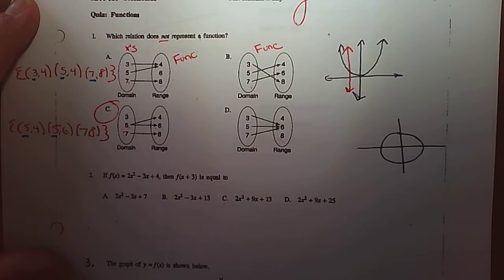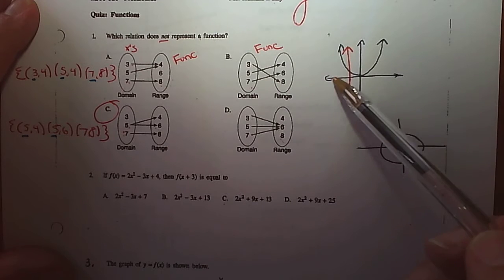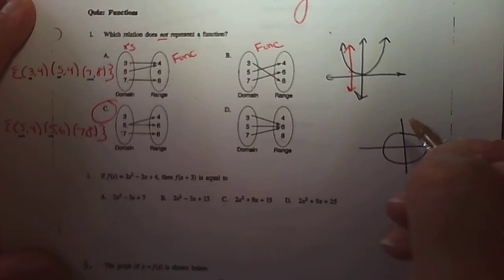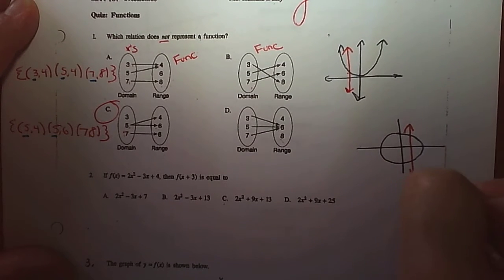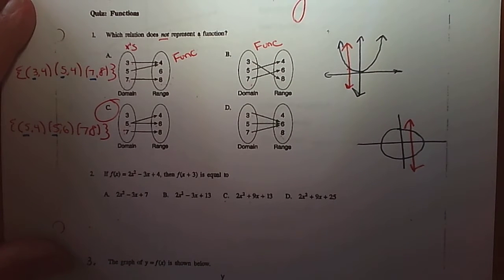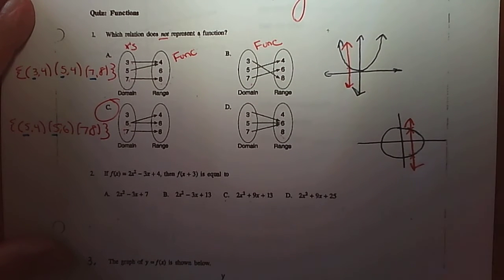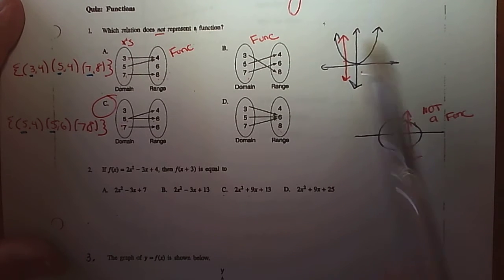If I draw a vertical line there, it hits the parabola once. If I draw a vertical line here, how many times does that red line hit the circle? Twice. That means x's repeat. So this is not a function. This is. So in a graph, we can use the vertical line test to tell.